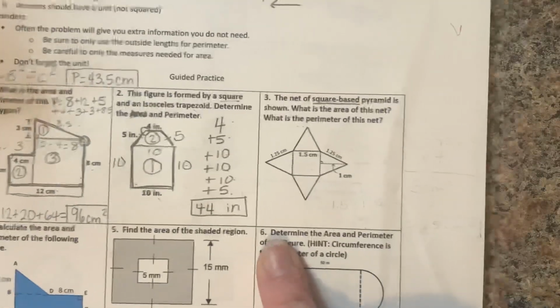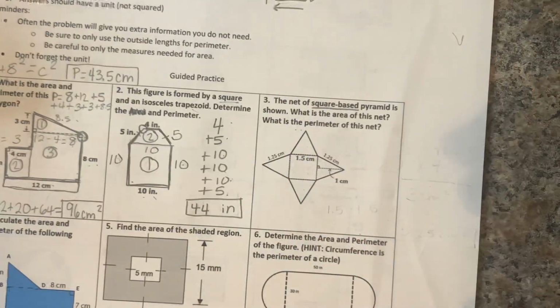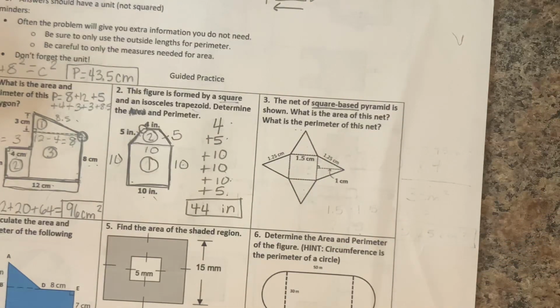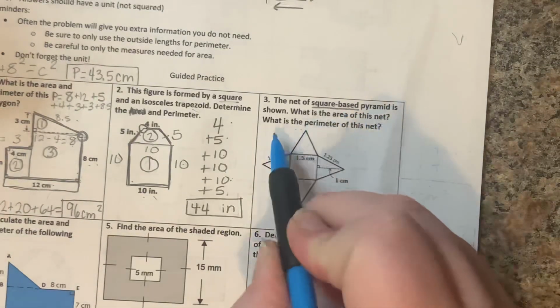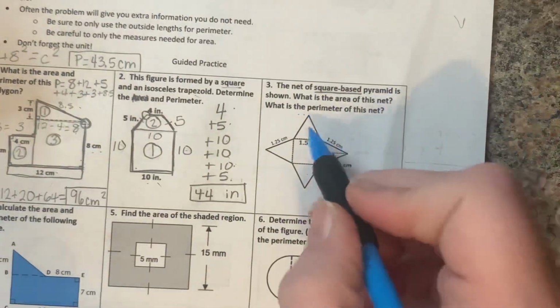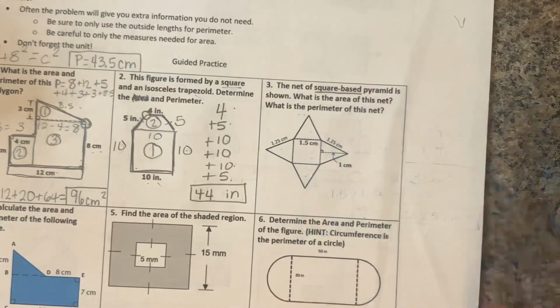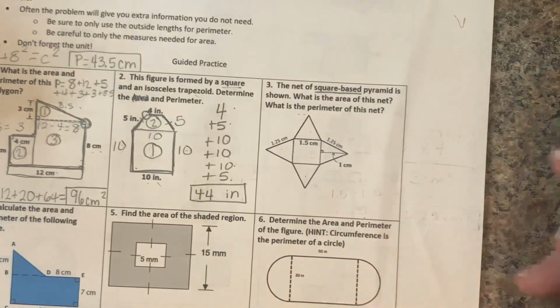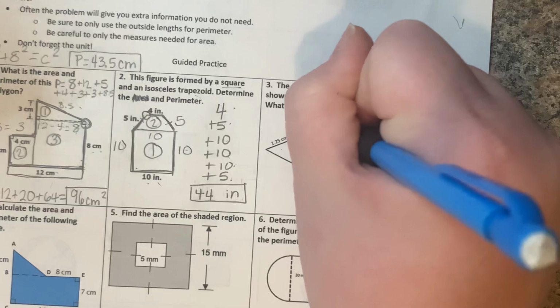All right, number 3 asks us to solve for the area. We're going to work on this one. Now, I know there are 5 shapes here, but if you notice, it says that it's a square-based pyramid. So a couple things about that. That means that all 4 of these triangles have to be exactly the same in order to make a square at the bottom. So realistically, we're only talking about 2 shapes.